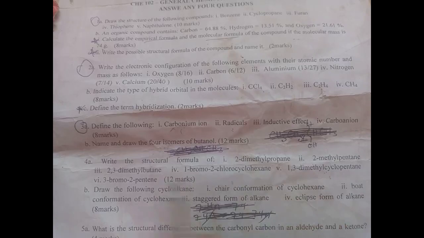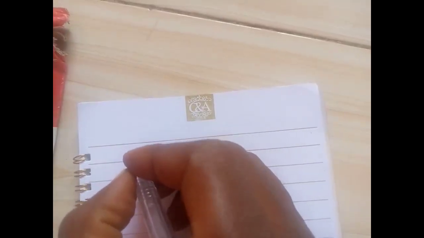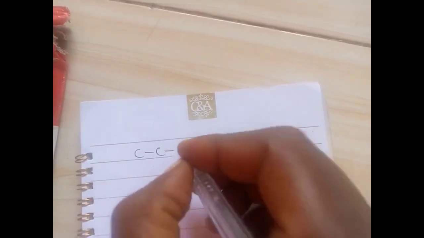Number 4 says write the structural formula of 2,2-dimethylpropane, 2-methylpentane, 2,3-dimethylbutane, 1-bromo-2-chlorocyclohexane, 1,3-dimethylcyclopentane, 3-bromo-2-pentene. So the first one, 2,2-dimethyl, means first of all we'll draw the parent chain, propane.